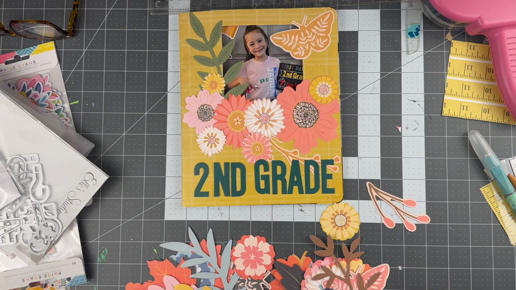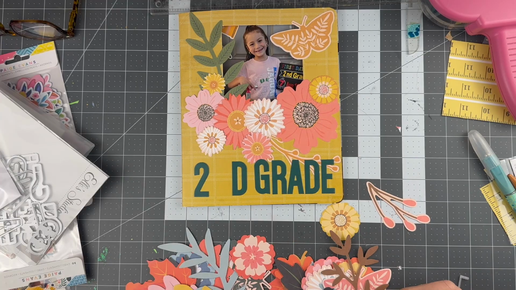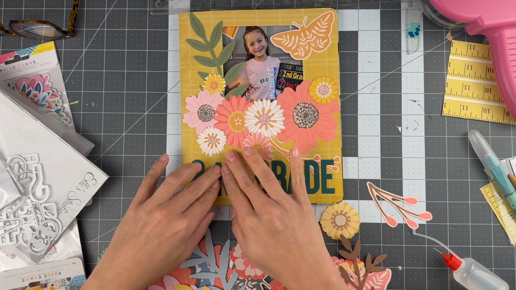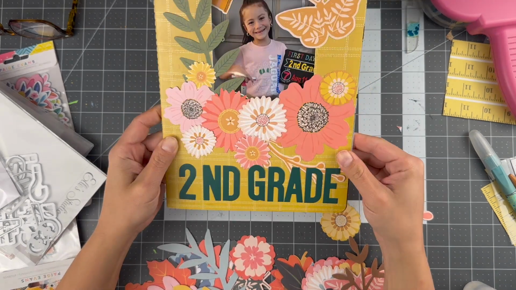I actually might even, am I using double-sided tape? I don't think I'm using double-sided tape, but I am using liquid glue. And so it just takes the process. It guarantees the letters don't leave my page. And that will finish up the beginning of 2nd grade insert for this Storyline Chapters system from Heidi Swapp.